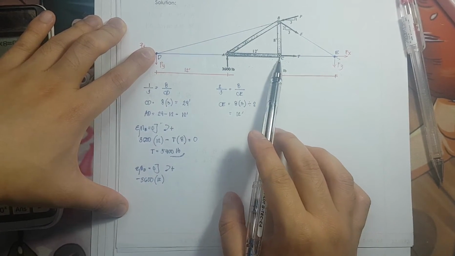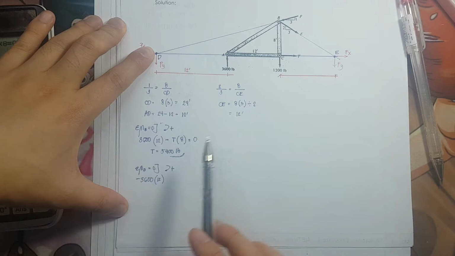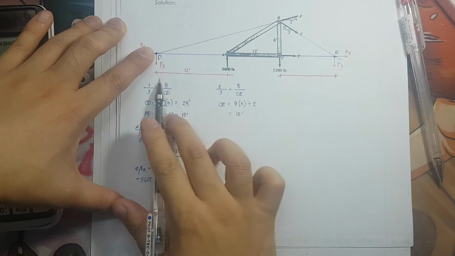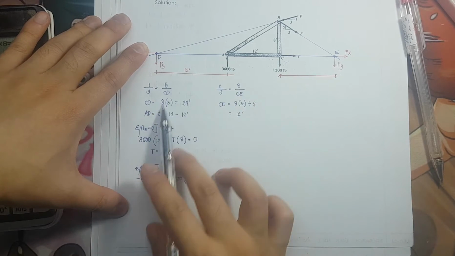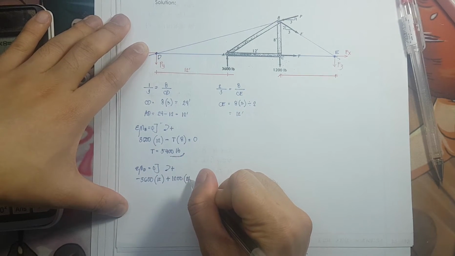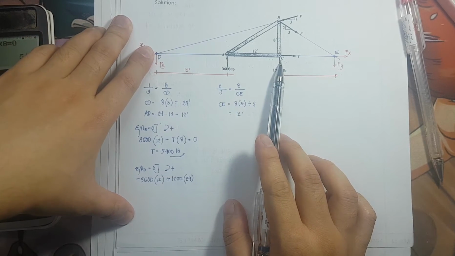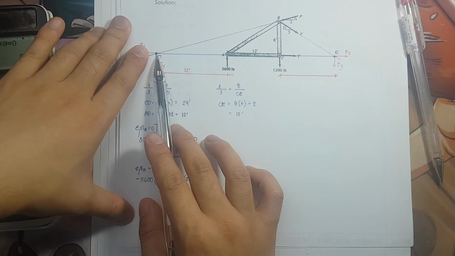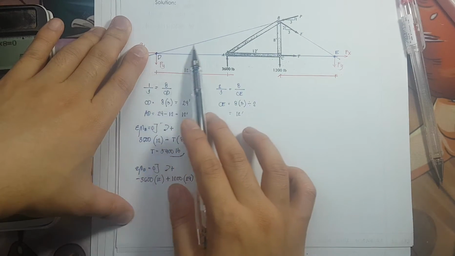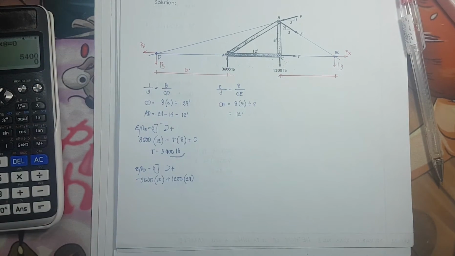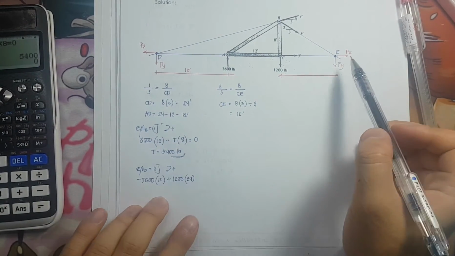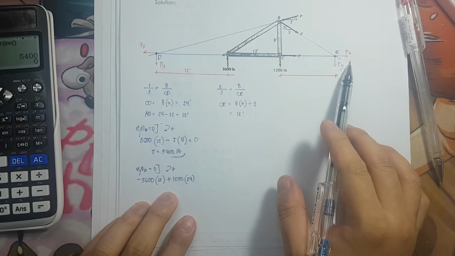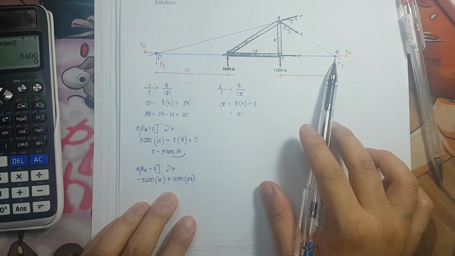Next, we have 1,200. 1,200 would be rotating in a clockwise manner, so that is positive. So plus 1,200 times a lever arm of, take note, from C to D, we have 24 feet, so times 24. Here, force T will cancel out because it is concurrent with D. Likewise, force P is concurrent with D. So we are left with Fy and Fx. But Fx is concurrent with point D. Therefore, we are only left with Fy.